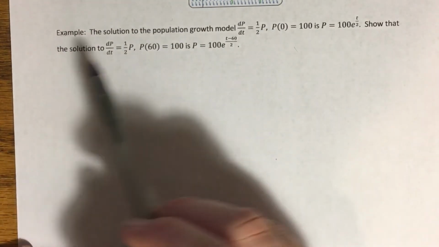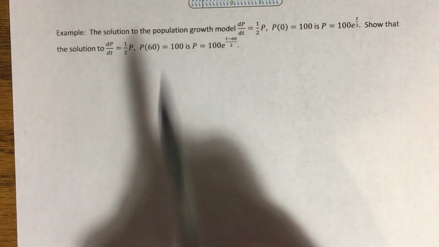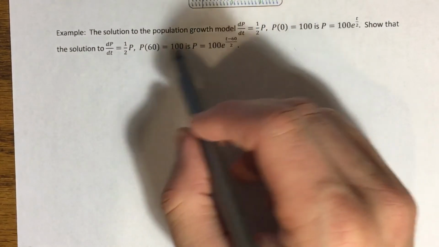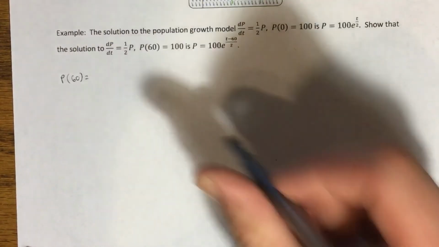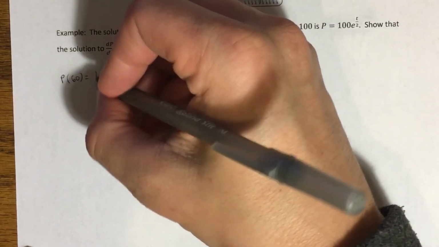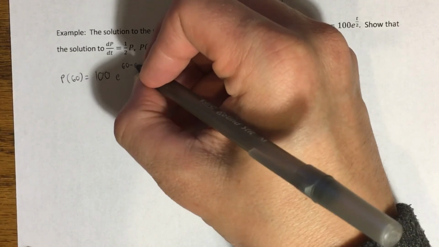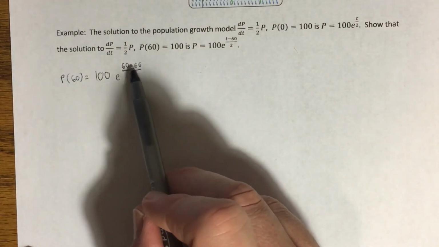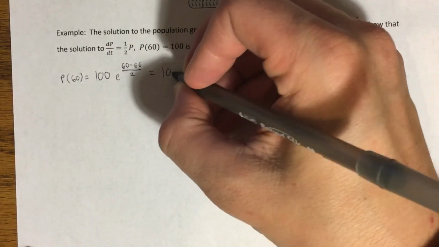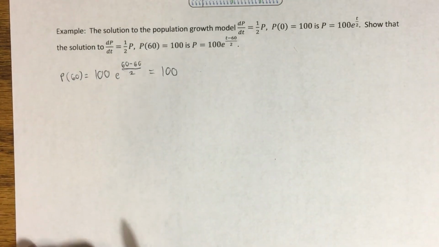So to show that this is a solution, what I would do is first check the initial condition by plugging it in. P of 60 is equal to 100 e to the (60 minus 60) over 2. Of course, 60 minus 60 is 0, so this is e to the power of 0, which is just 1. 100 times 1 is just 100. That's what we were expecting to get from our initial condition here.